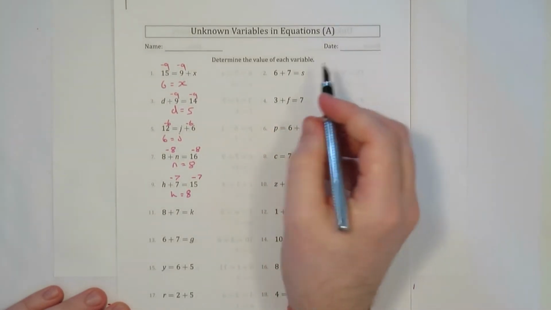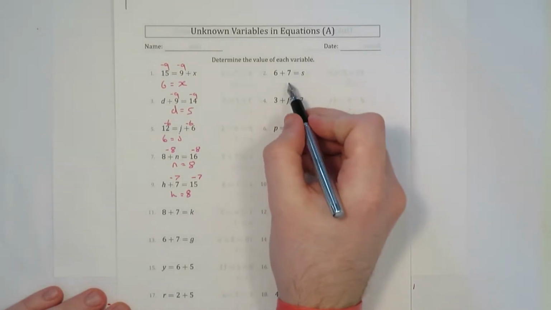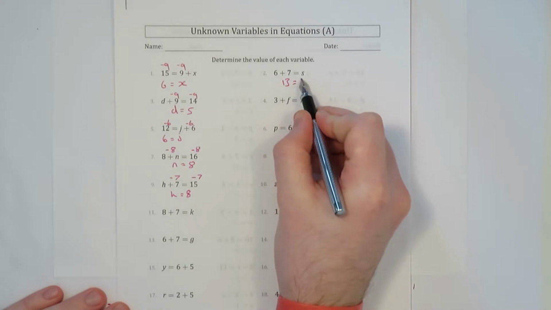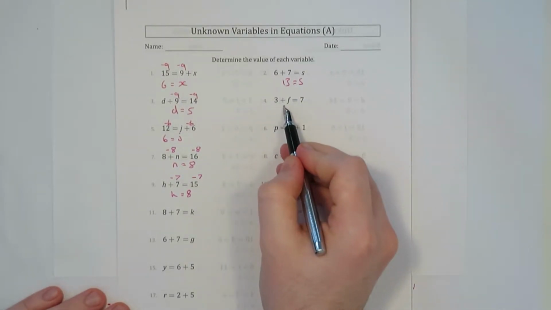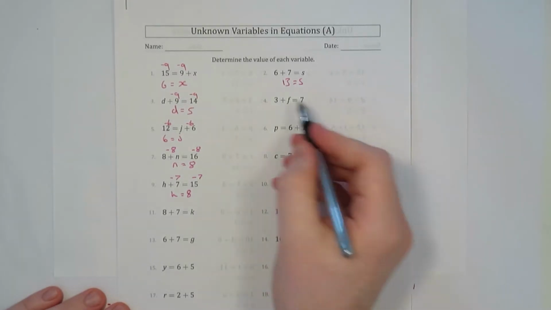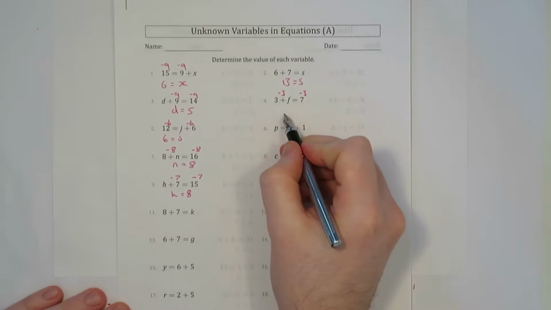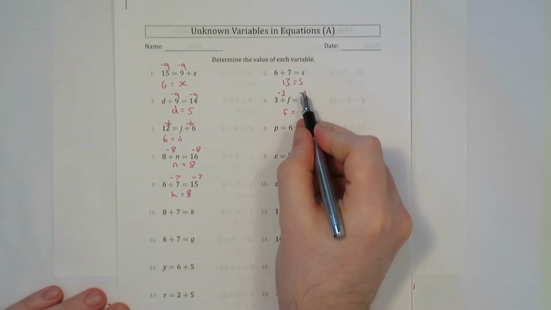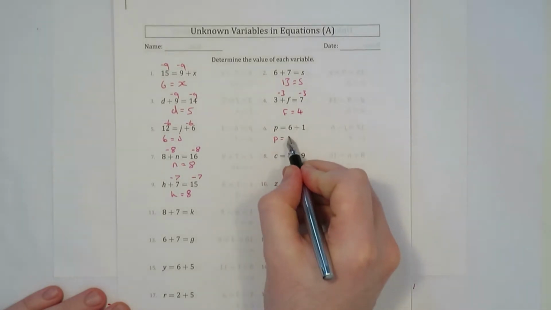This one here is very straightforward. 6 plus 7 is equal to s. 6 plus 7 is 13. Very simple one. 3 plus f is equal to 7. So here we subtract 3 off of both sides, and we are left with f is equal to 7 minus 3, which is 4. Another simple question here.